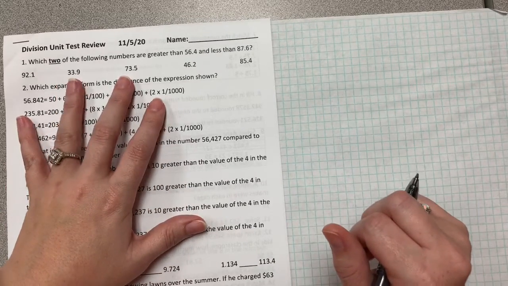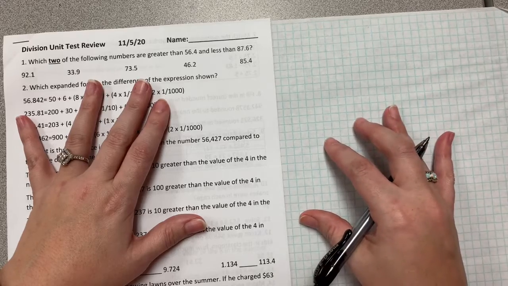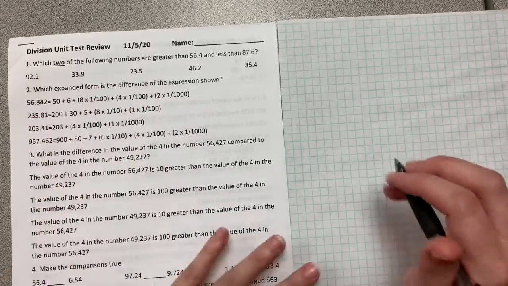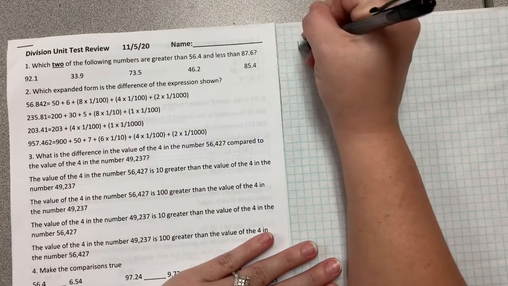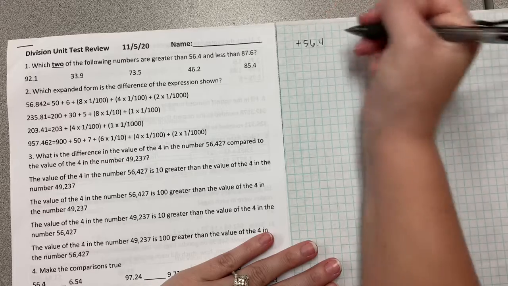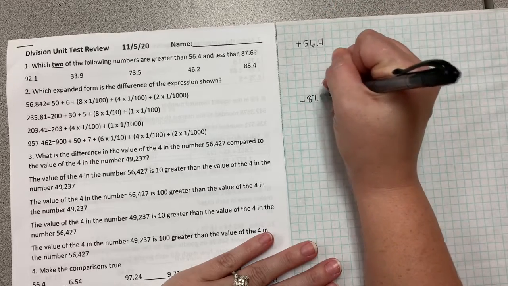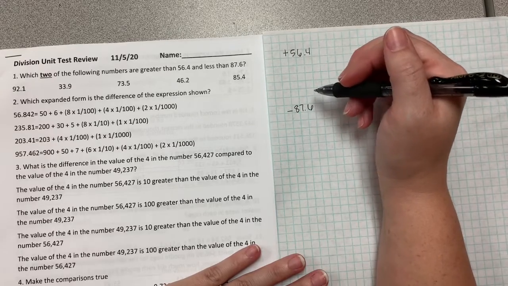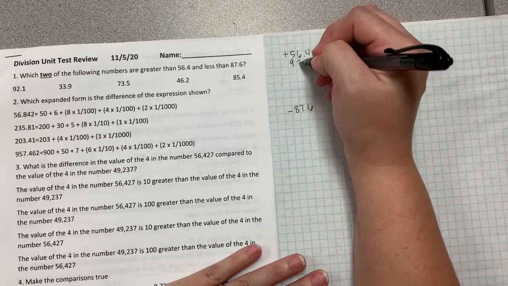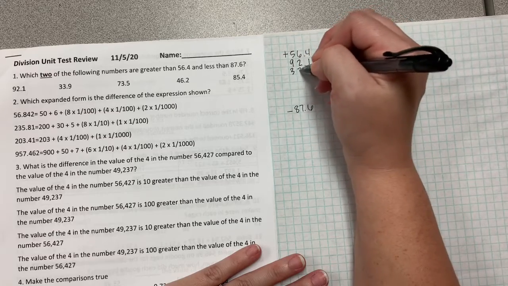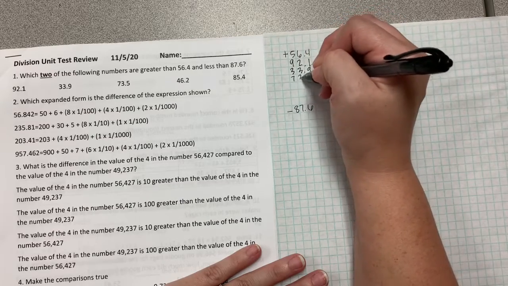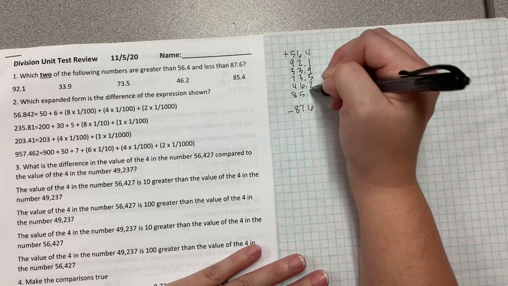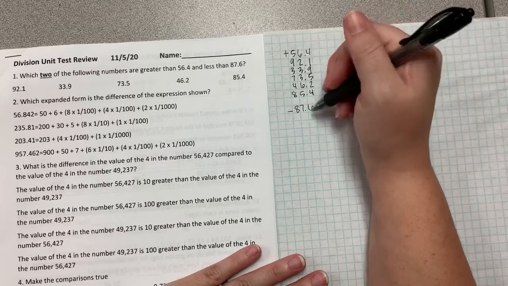Which of the following numbers are greater than 56.4 and less than 87.6? So what I like to do is I like to say greater than 56.4 and less than 87.6. And I like to list my numbers so that I can look at them all nice and lined up, because it's a lot easier for me. That's just my personal opinion, but you do what works for you. That way I can see them all nice and lined up, and I line the decimals up.